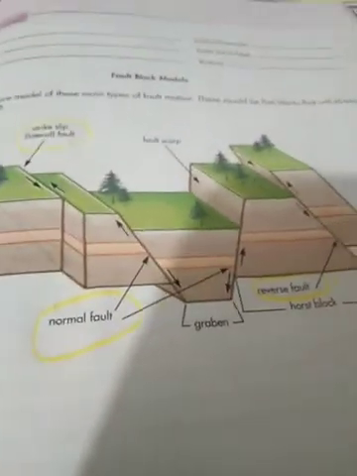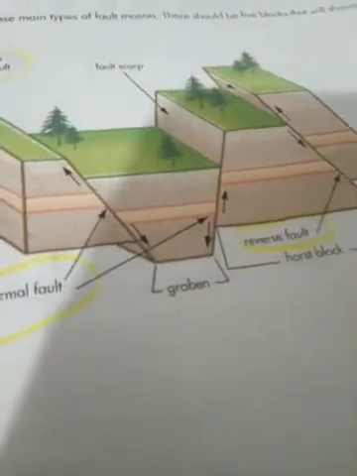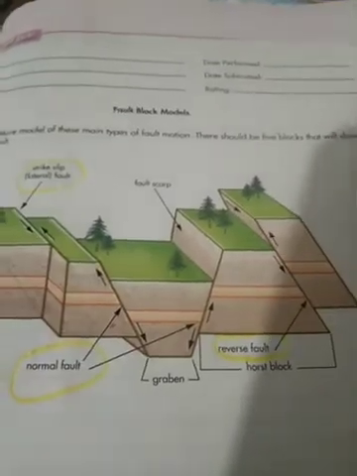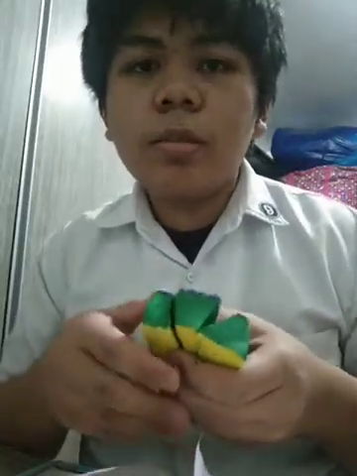The next fault movement is called the normal fault. So what is a normal fault? Now, a normal fault is when the hanging wall moves down with respect to the footwall. So basically, the normal fault goes like this. As we've seen in the model, the center plate goes down while the other two plates go up. This plate over here goes down while this plate is going up. So it goes like this.